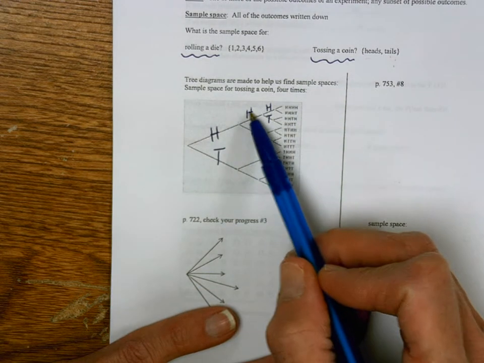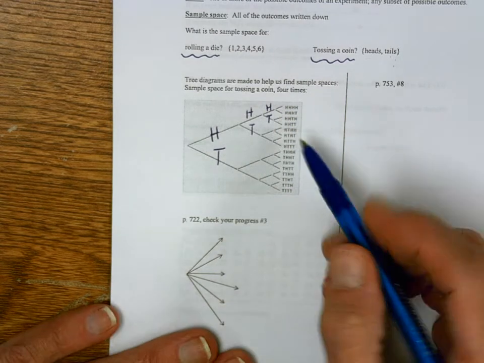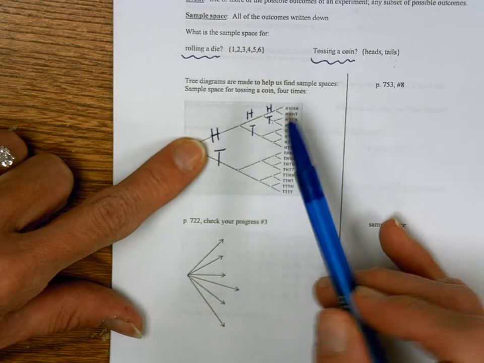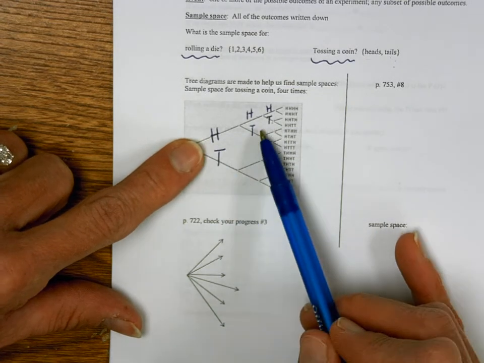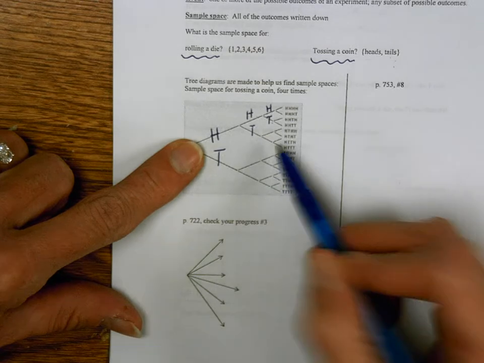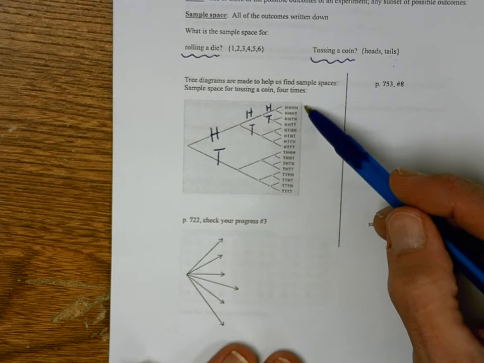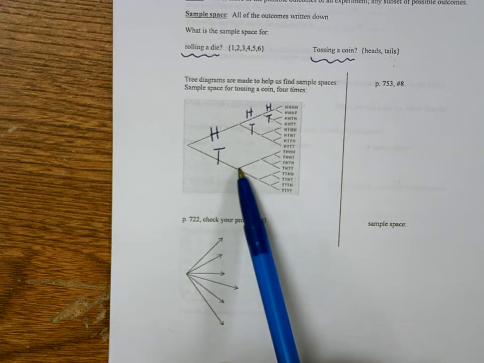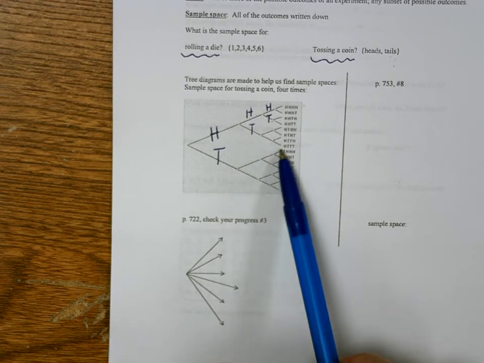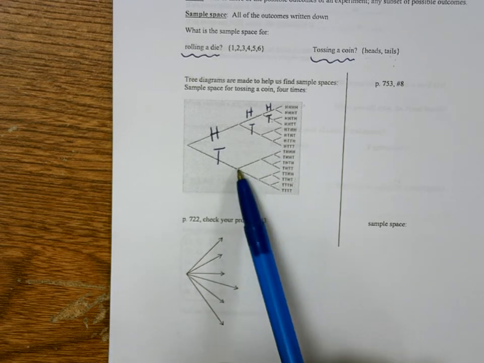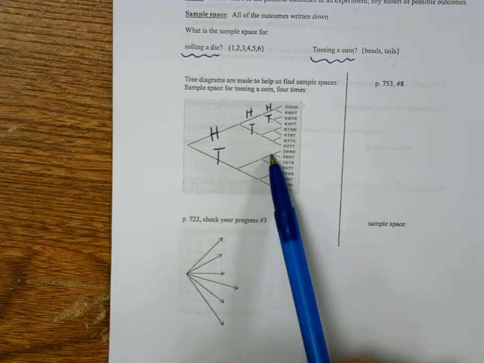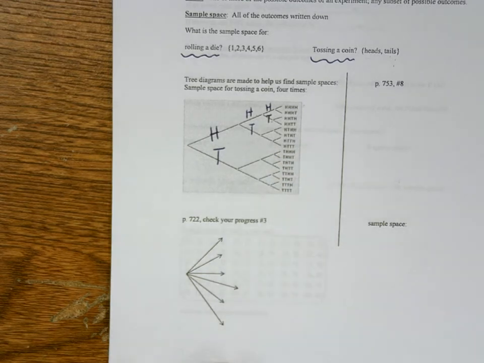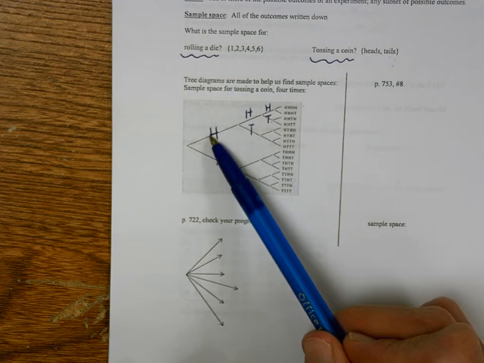So we could get heads, heads, heads. Okay, so right here. We could get heads, heads, tails. Okay? Etc. Or we could get heads, tails. Now we've got to fill in these. Okay? So you keep going. And here's all of your outcomes that are written down. Now what I want you to do on each, these are called branches, on each branch put a head and then a tail. So you're going to have a head and a tail. Right here a head and a tail, head and a tail, head and a tail, etc. Okay? And then to get your sample space, you just follow your branches.